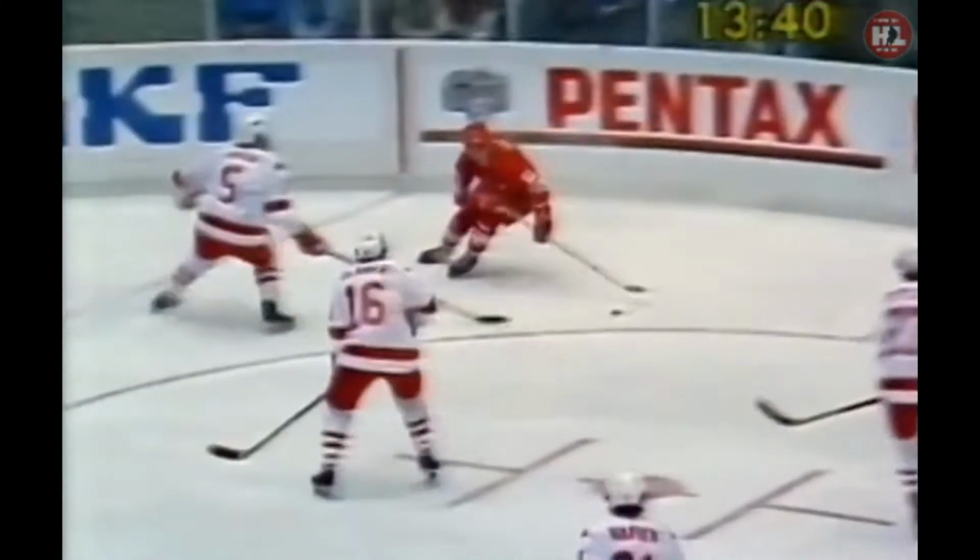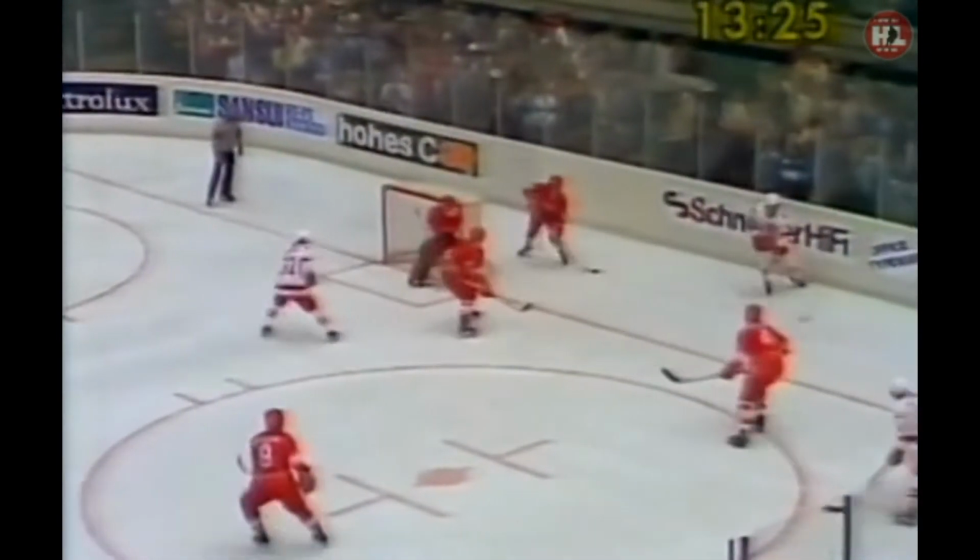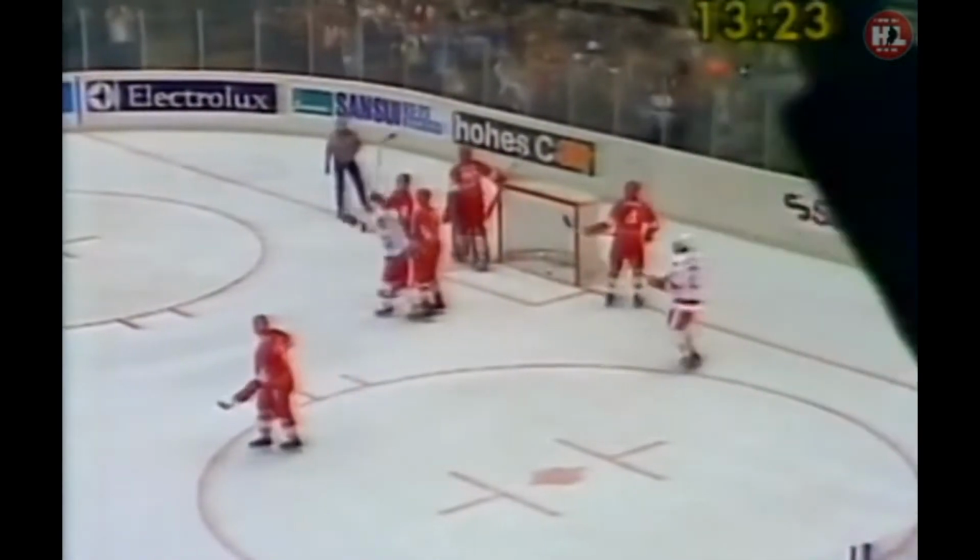Here's a chance for number 21, Shepeliev. He's knocked off stride. Sittler of Canada. Banned on one passing attempt and gets it again. Sittler clears it in. Here's Mark Napier. Napier circles and backhands it to Bobby Clark. Now Sittler behind it. Mark Napier! A perfect setup, and it's 4-3.